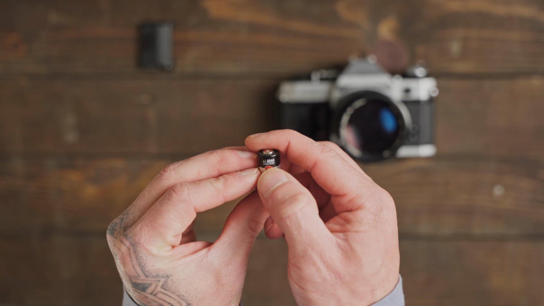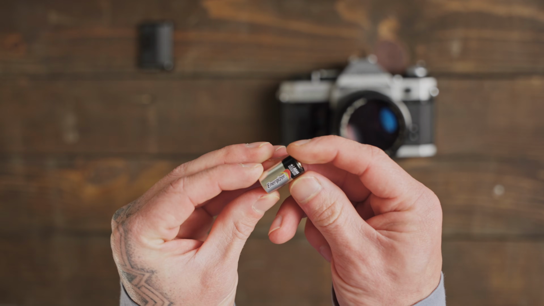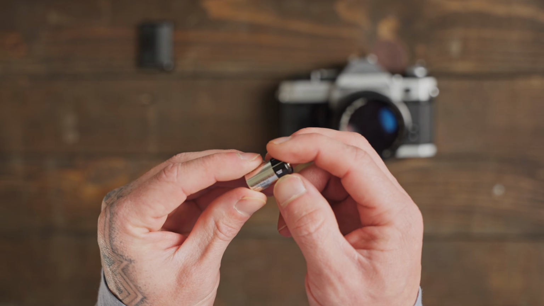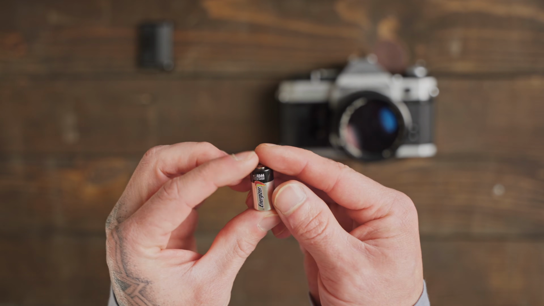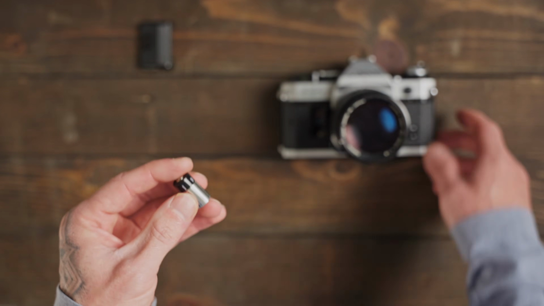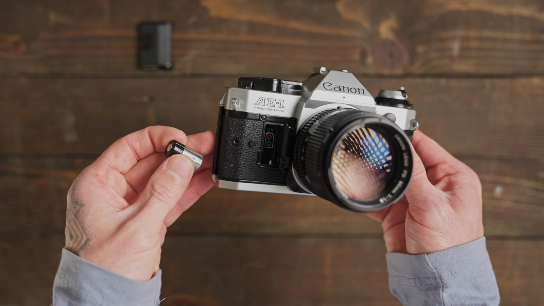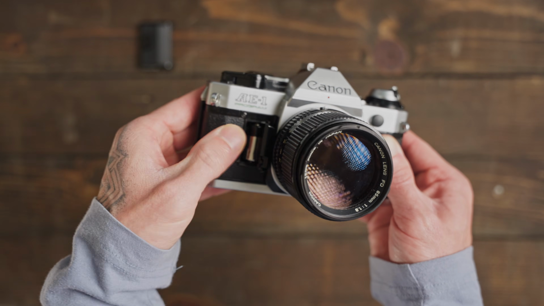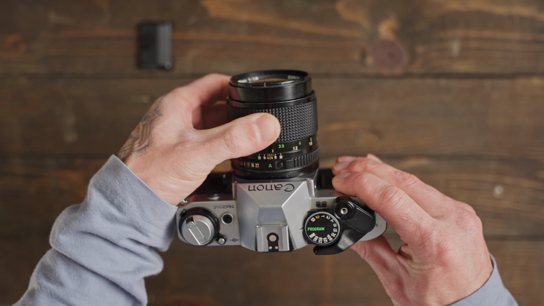This battery right here says that it is A544, and that's because it's an Energizer lithium battery. But the standard battery that goes in this camera is the 4LR44. It's a pretty standard 6-volt battery. You can get them everywhere. And all you have to do to get this thing going, inside you can see you have your positive and you have your negative. Take your positive side up, pop that in there, close your door, and that's going to get this camera up and running.